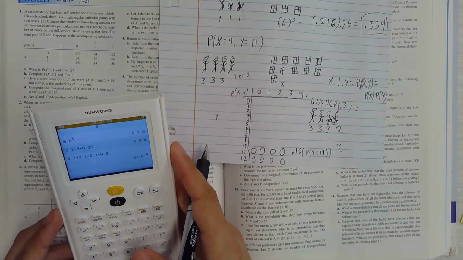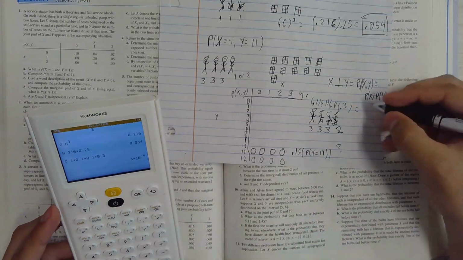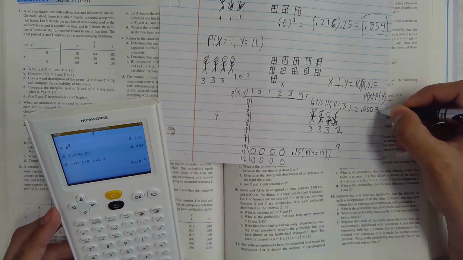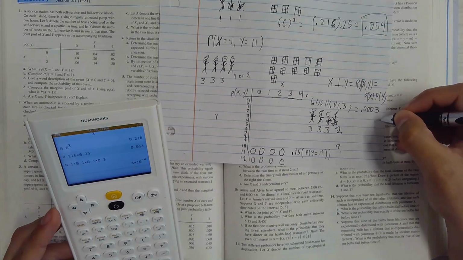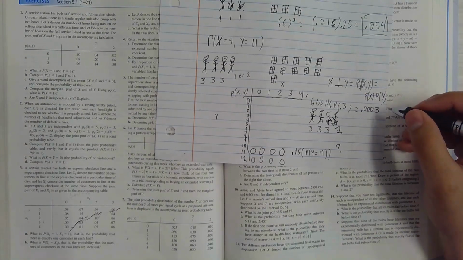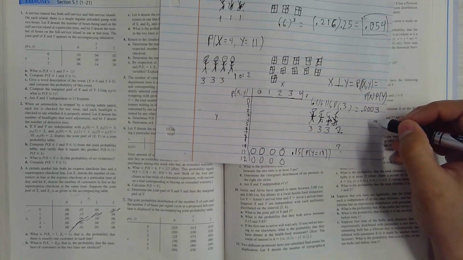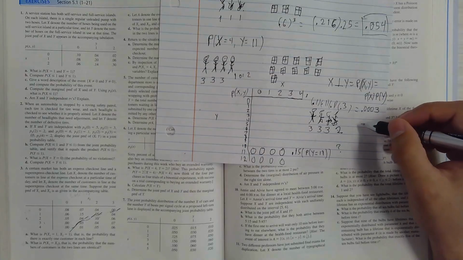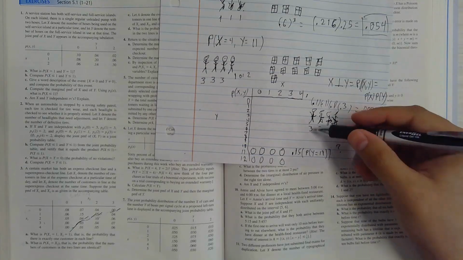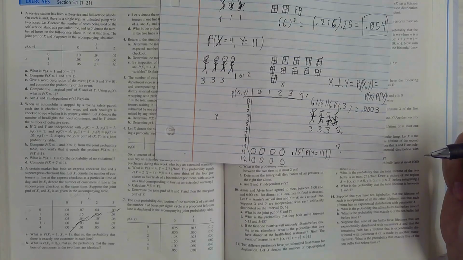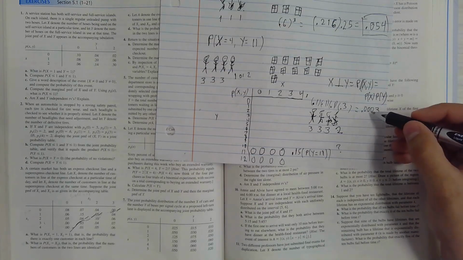So the probability that Y is 11 can only be this option.